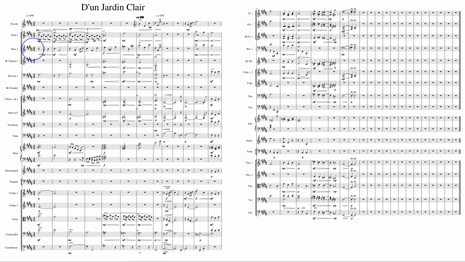Okay, then the ordering of the instruments needs to be different. For instance, the winds are okay, but the horns should be at the top, and then the trumpet should be under the horns, and then trombone and tuba, right? Here you say F horn 1 and 3, and I guess this is supposed to be second horn or something like that.